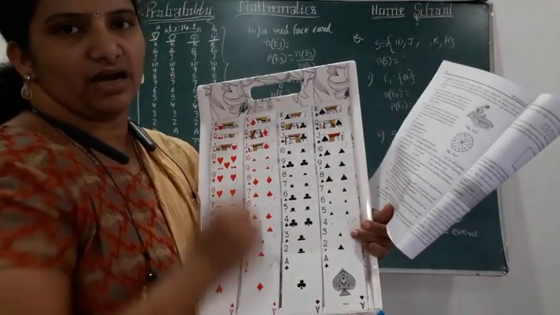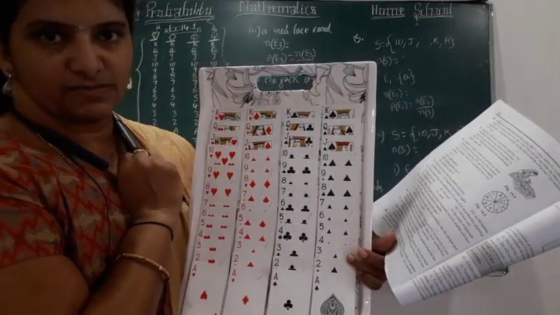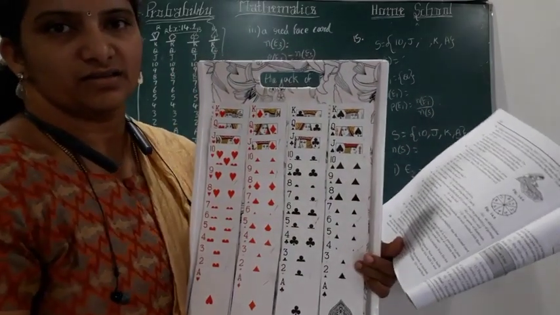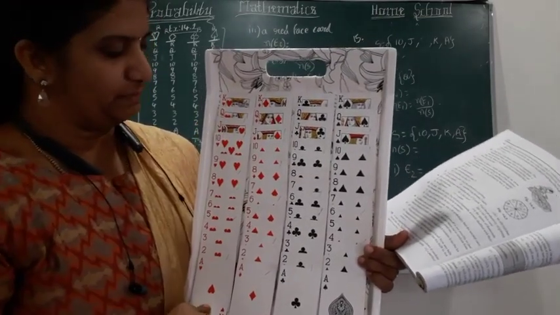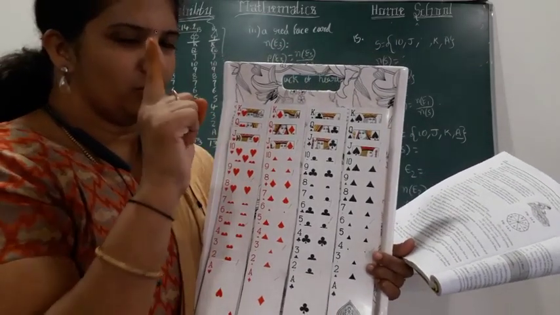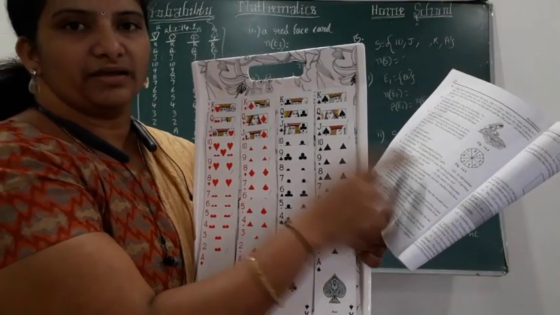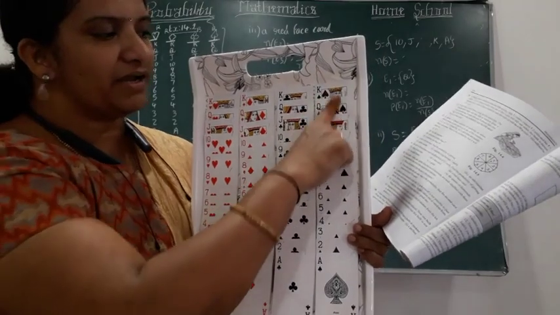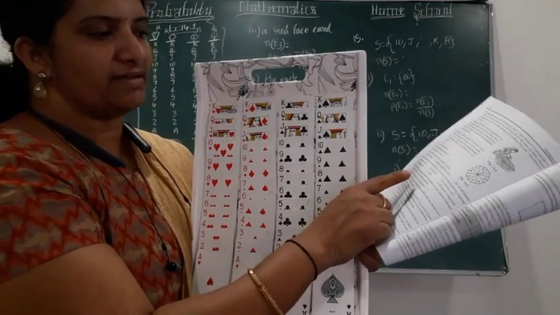A red face card. Red color, how many face cards? 6. 6 by 52. And next, the 4th one, the jack of hearts. In the heart symbol, jack they are asking. How many jacks do you have? Only 1. That is 1 by 52. A spade. What do you mean by spade here? What are the spade cards? How many spade cards do you have here? 13. 13 by 52 is your answer.